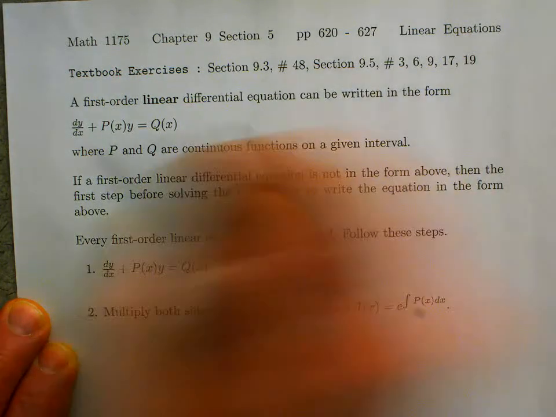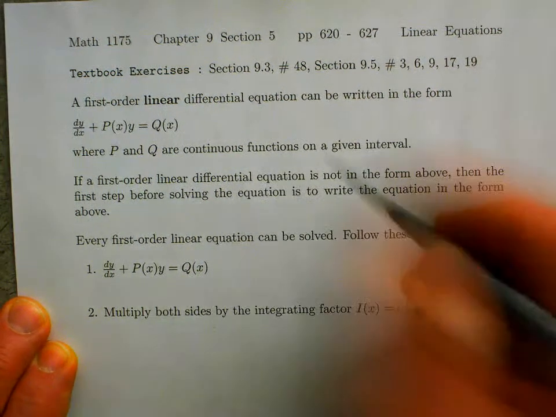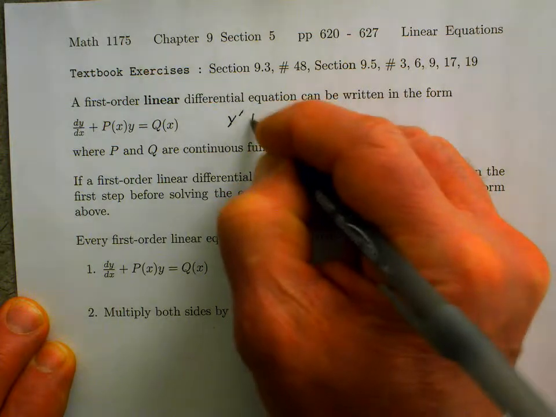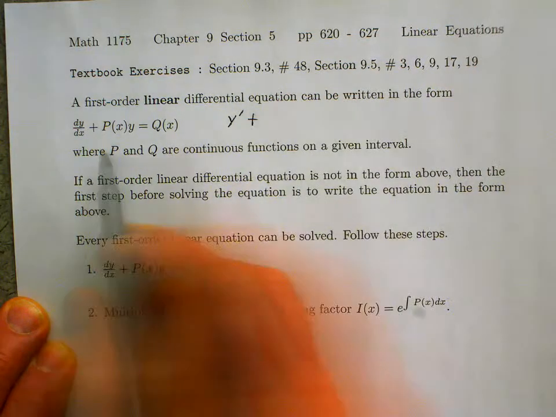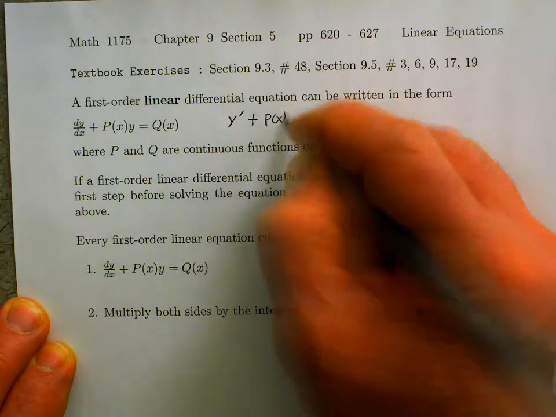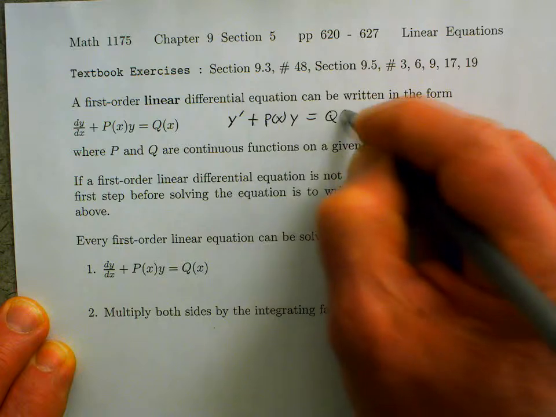So an alternative way to write this, instead of dy dx, you might see y prime. And then instead of p of x, you might see just p, but I'll write p of x just to remind you that it's a function of x equals q of x.